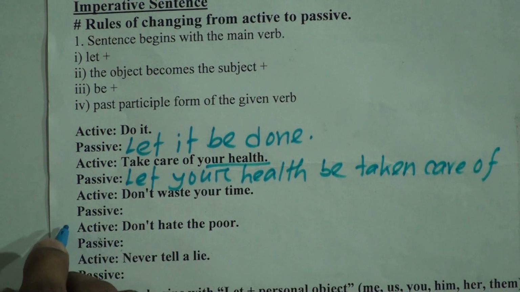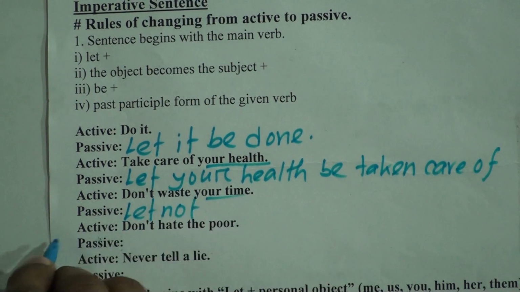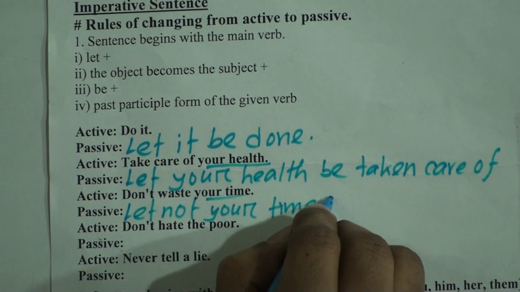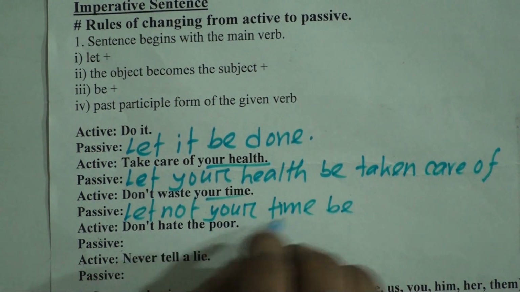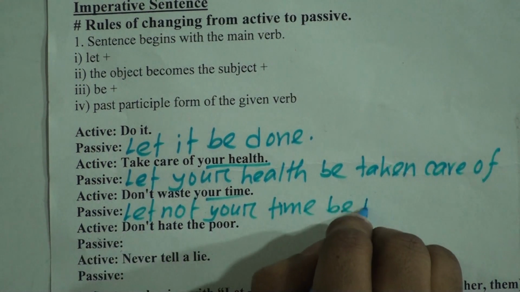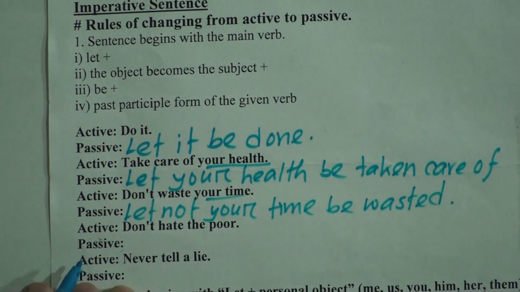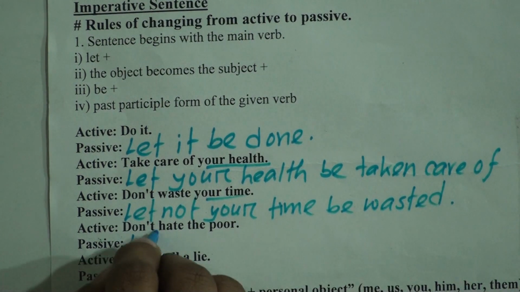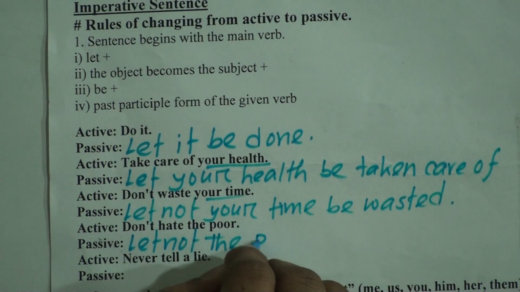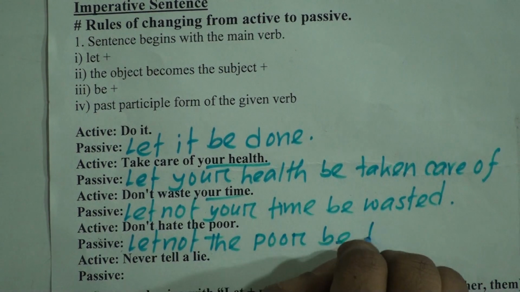"Don't waste your time." If a sentence starts with don't, we have to put let not, then the object becomes the subject, your time. Then according to the rule we put be and the past participle of the main verb. Waste here is the verb. So, let not your time be wasted. Okay. "Don't hate the poor." Again the same rule. We put let not, the poor, the object, becomes the subject. Let not the poor be hated, be and past participle of the main verb.